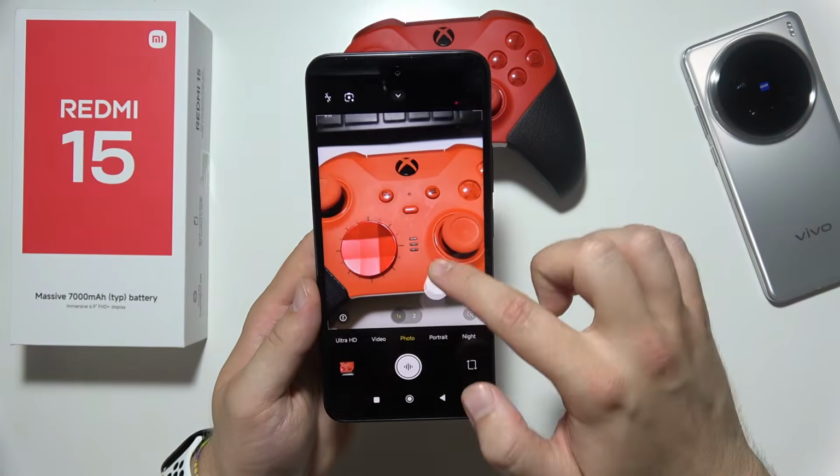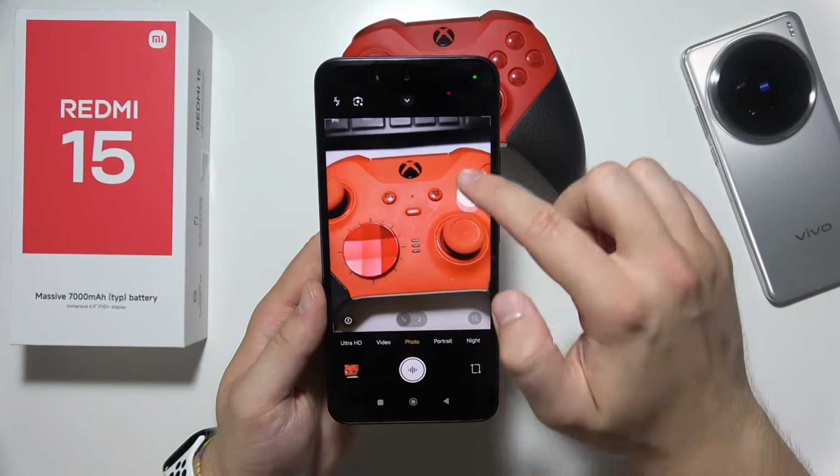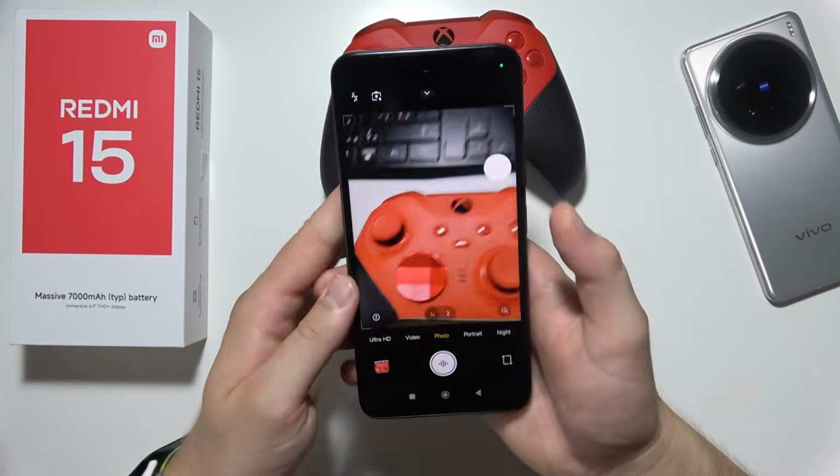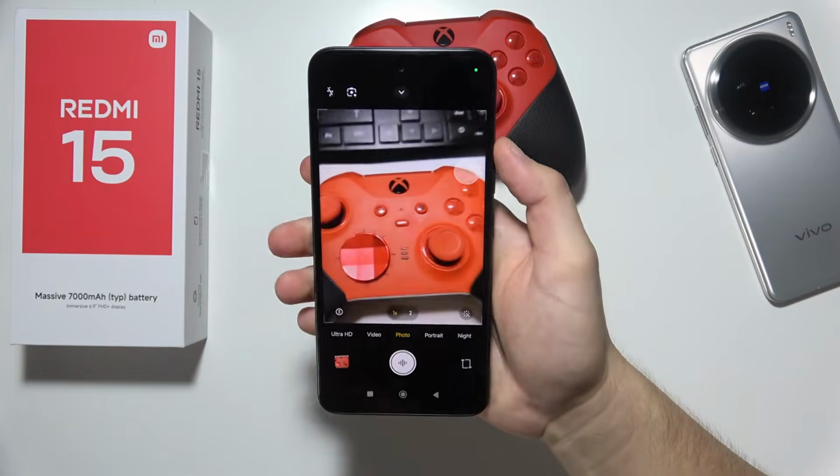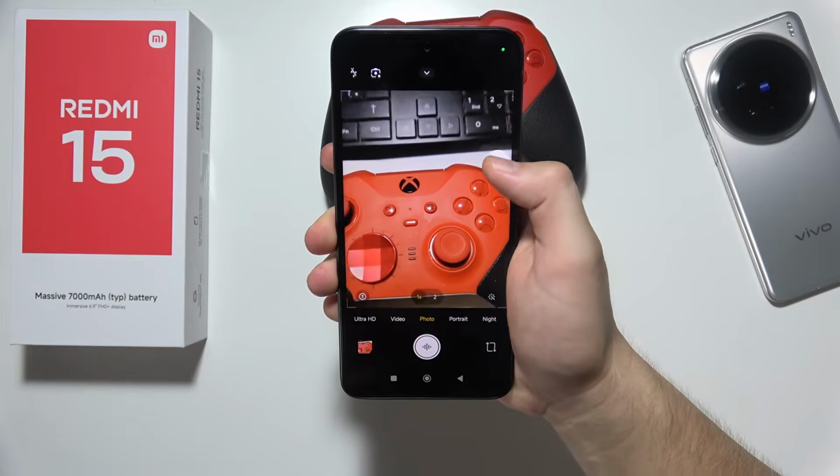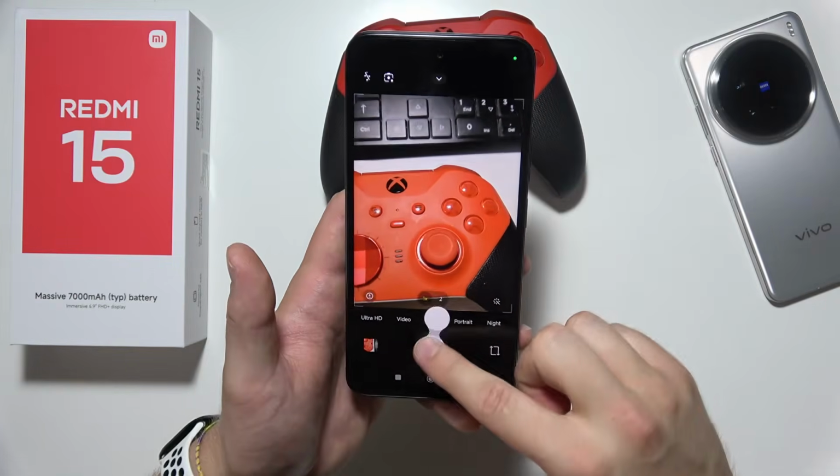And there's also an additional shutter. When you swipe like this, you can bring that shutter over here, so it will be much easier when you hold your phone in one hand, you know? You can just keep tapping the photos, and if you want to remove it, just drag it over here.